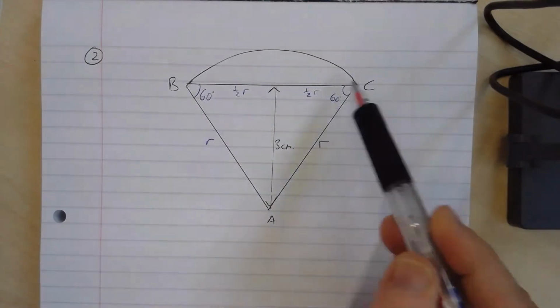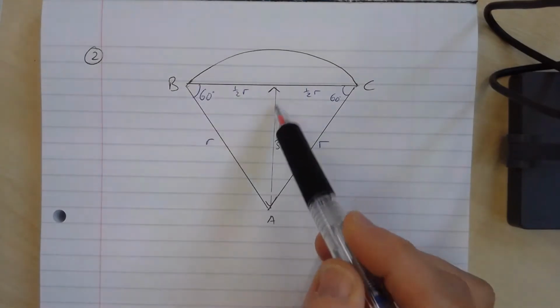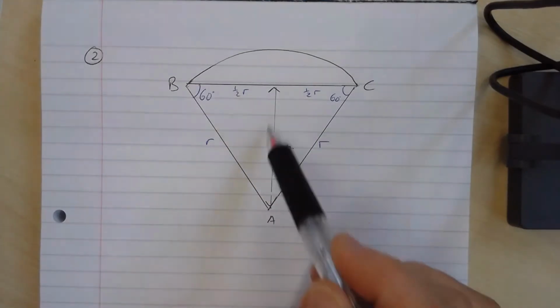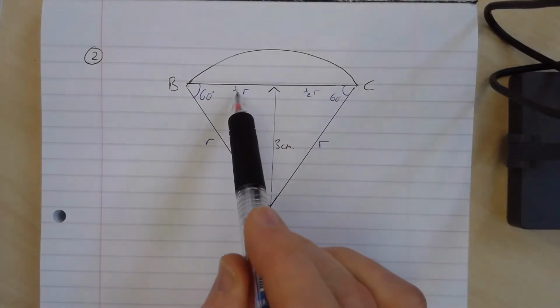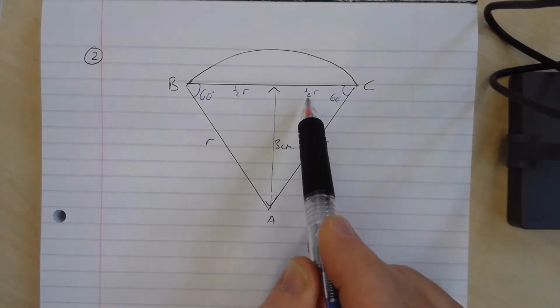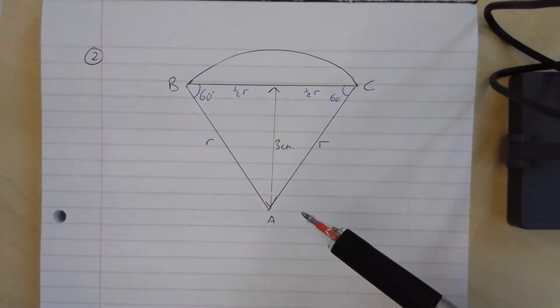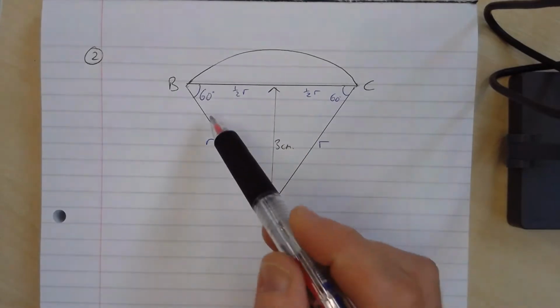And then if it's equilateral, then it's split equally down the middle there as well, of course, because that's perpendicular to the top. So that's half R and half R there. Now also, crucially, if it's equilateral, all the angles are 60, so there's 60 there and 60 there.